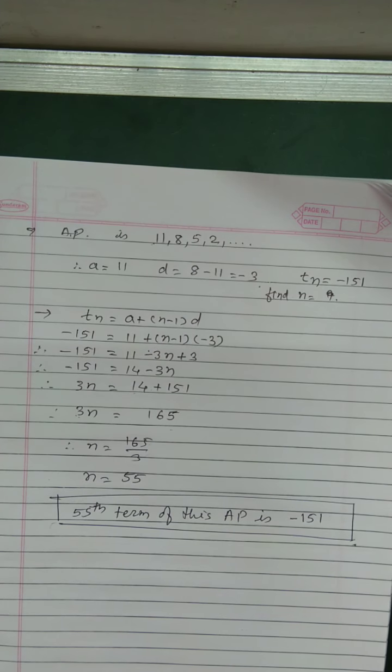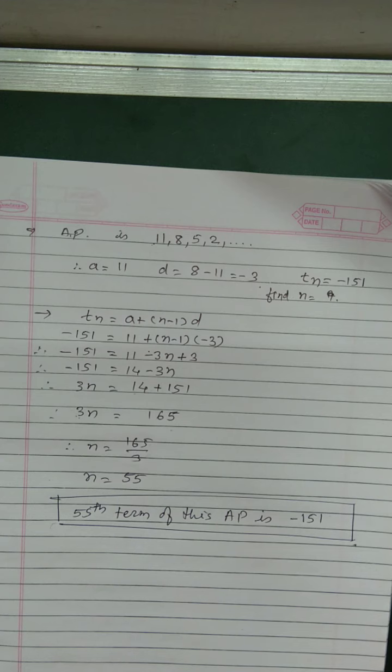Now we solve the remaining examples in 3.2, and the next part is in another video.